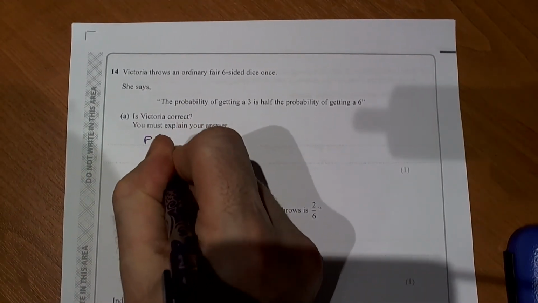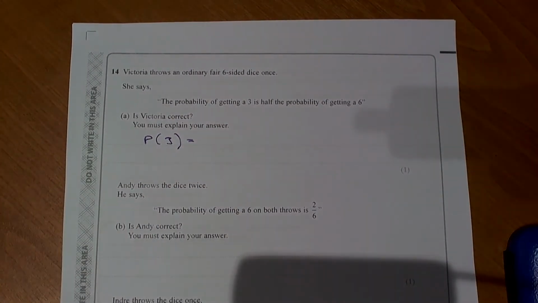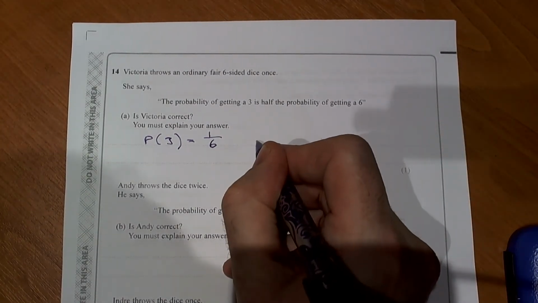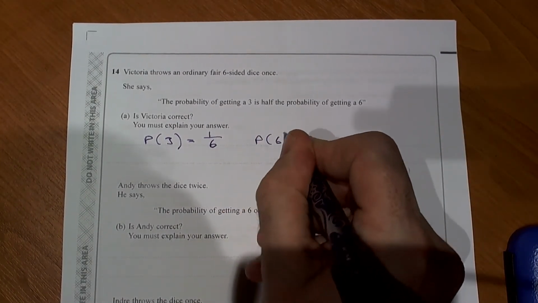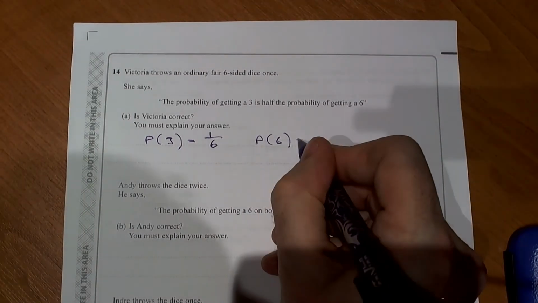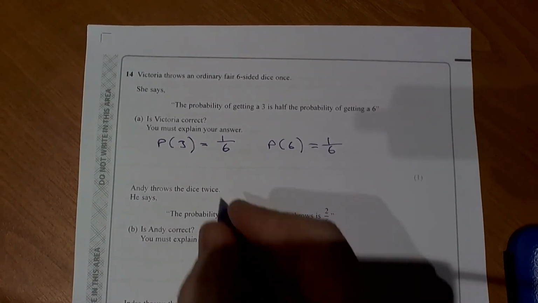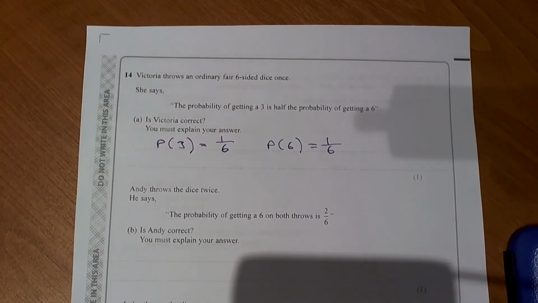In question 14, Victoria throws an ordinary fair six-sided dice. She says the probability of getting a 3 is half the probability of getting a 6. So the probability of getting a 3 is, how many 3s are there on the dice? There's only 1. So the probability of getting a 3 is 1 out of 6. What's the probability of getting a 6? Well, the probability of getting a 6 on a dice, there's only 1 of those as well. So it's also 1 out of 6. So is Victoria correct? No, she's wrong. The probabilities are the same.